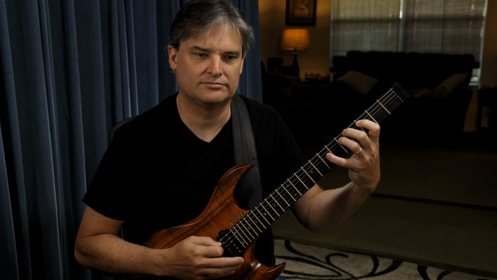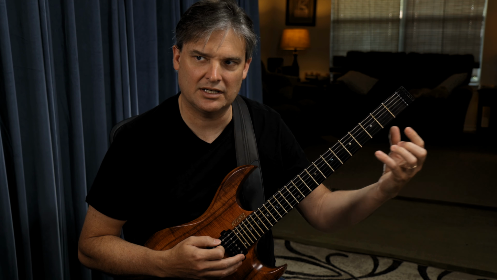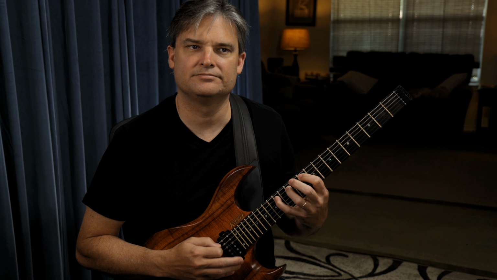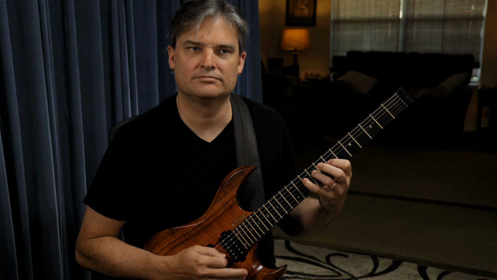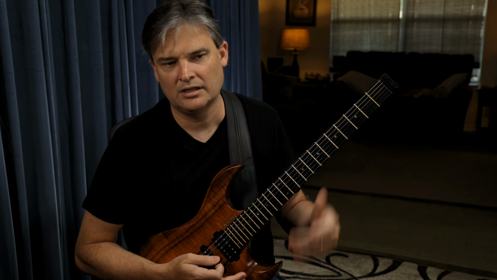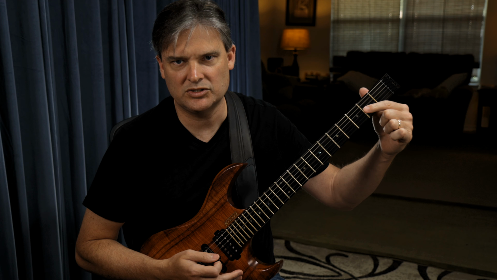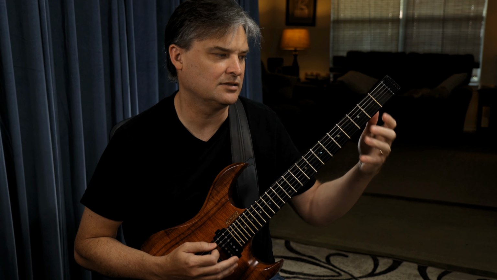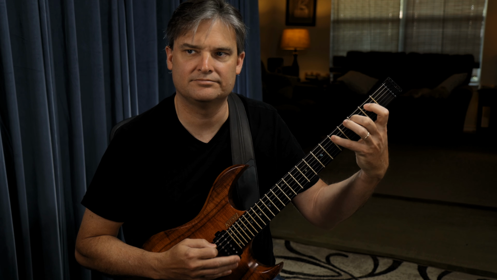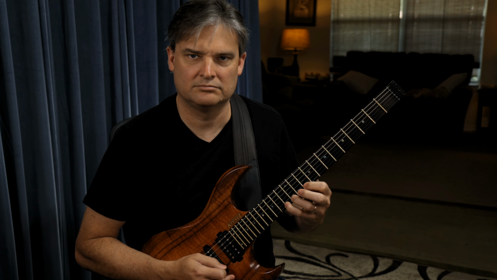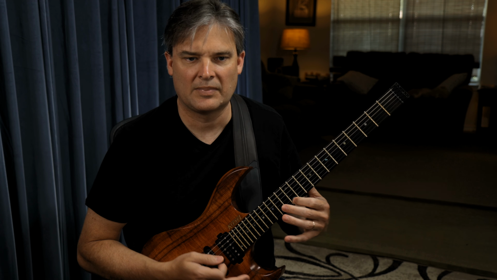Then we can take that, and if we start here on the D note and then we shift down every time, we'll go diagonally across the guitar. So that'd be like this. Then we can take that motif and shift up every time, and we'll go diagonally from the low E to the high E, like this.